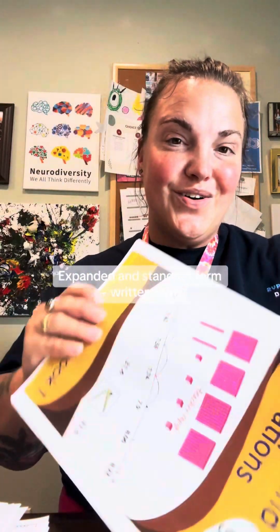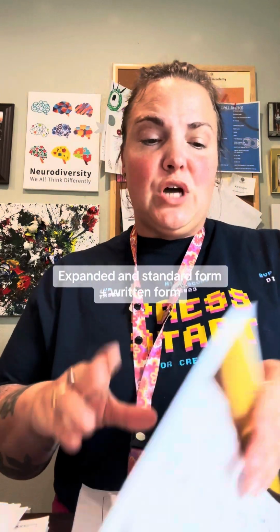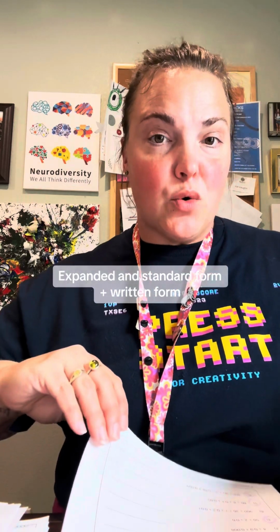Fifth grade, hello. We are starting on this packet in class today. And we're talking about some things that should be semi-review, maybe going a little deeper than normal. The first thing we're going to work on is place value.